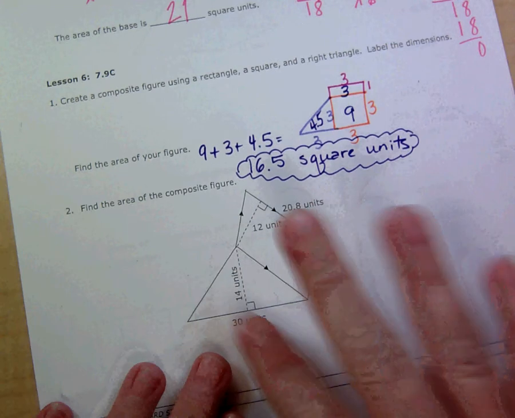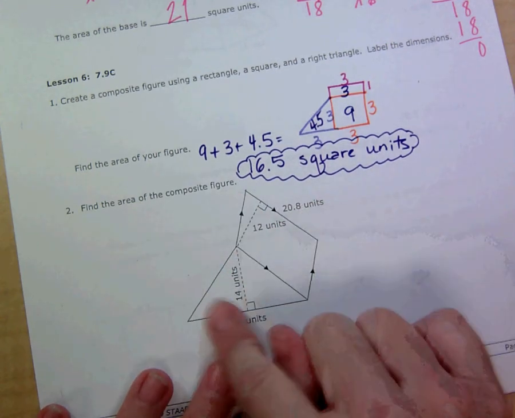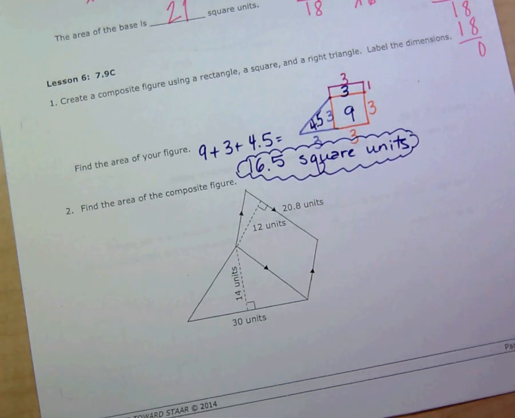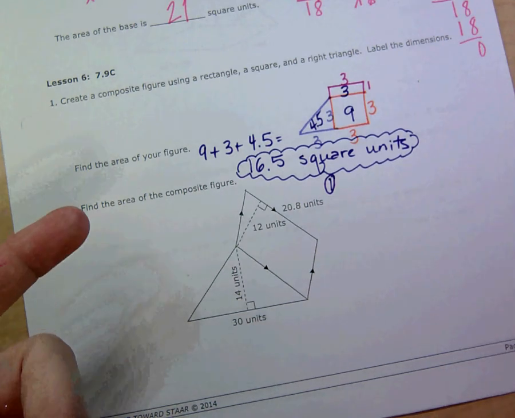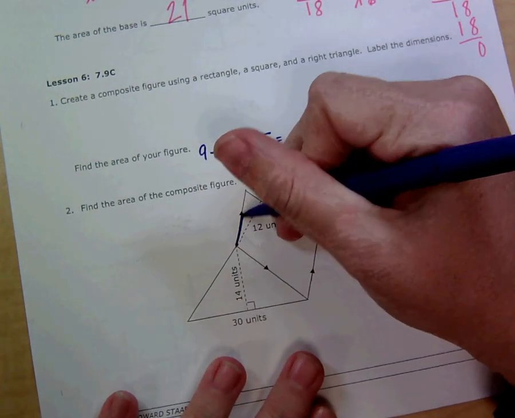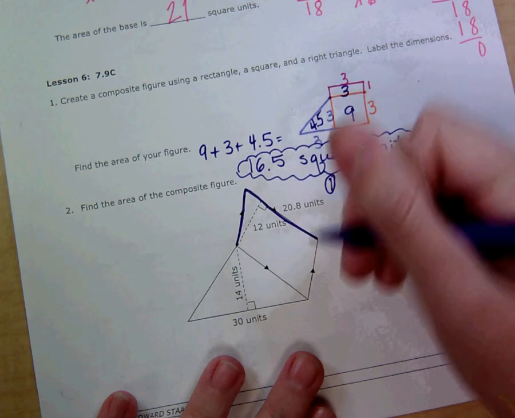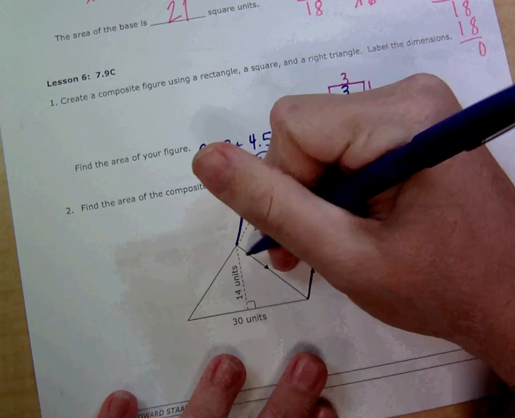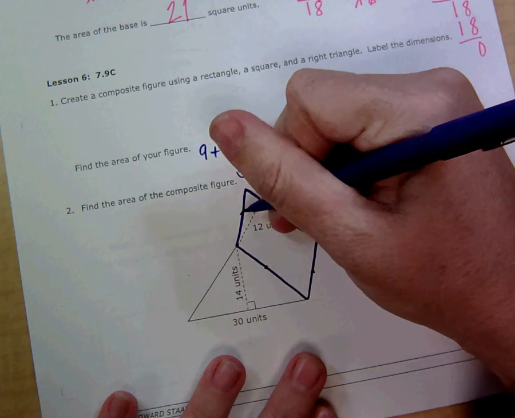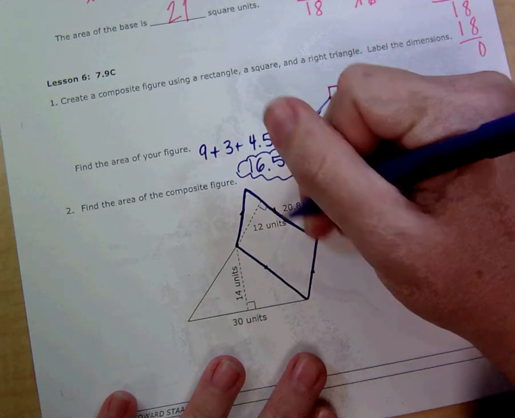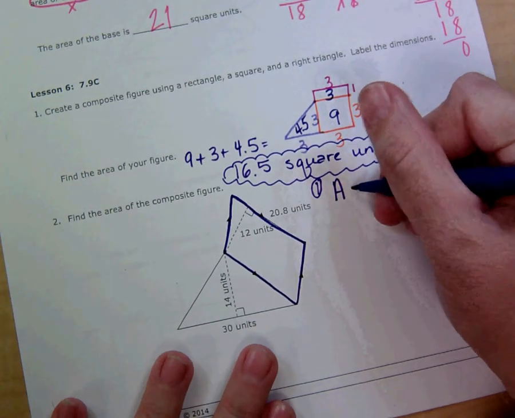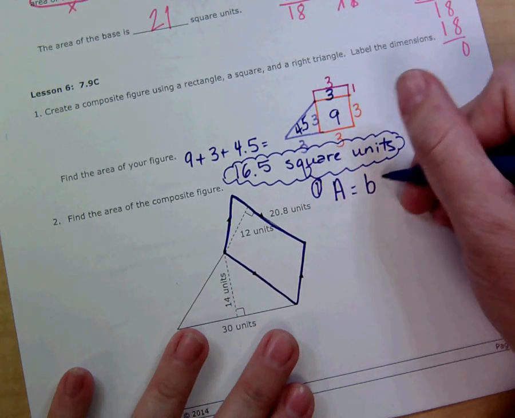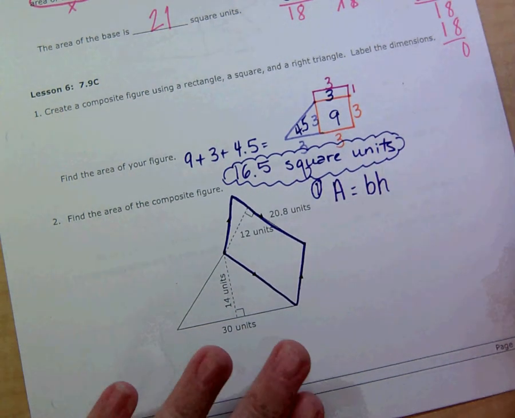Moving on, number 2, it wants us to find the area of this composite figure. So first of all, we're going to start off with step 1 of finding the area of composite figures, which is to identify the shapes that make it up. So we've got this right here, which is a parallelogram. We know that because it's got these little arrows here that are pointing in the same direction, showing us that they're parallel. So the formula for the area of a parallelogram is base times height, just like a rectangle.